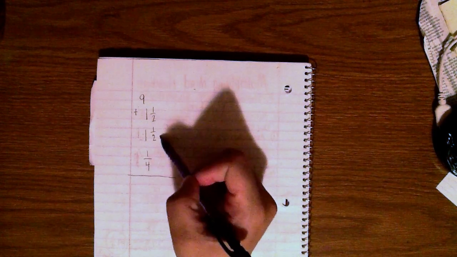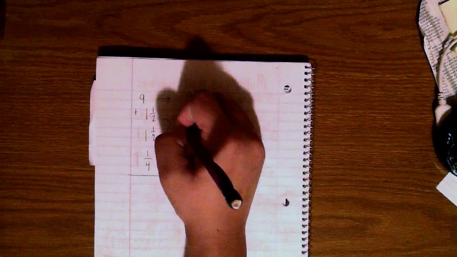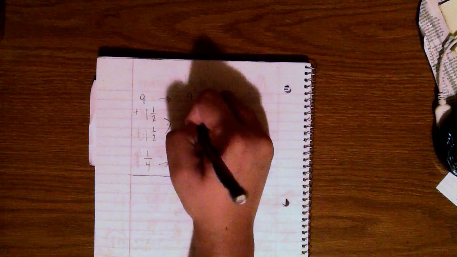My first thought is they don't have the same denominator, okay? But I see that these two do, so those could be combined. So I'm going to look over here. This is going to stay as 9. I bring this over here as 1/4. But I can combine these two. 1 plus 1 is 2, and 1/2 plus 1/2 makes a whole. So that ends up making 3 wholes.